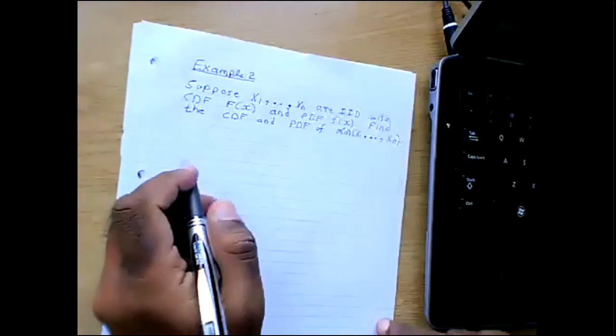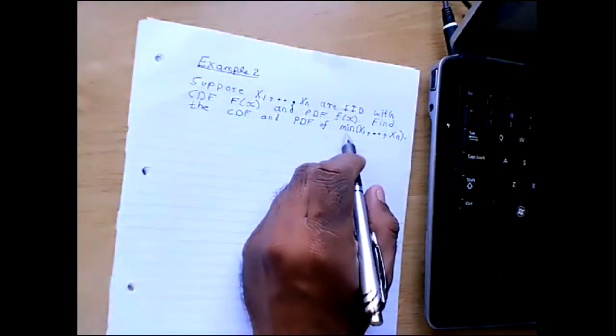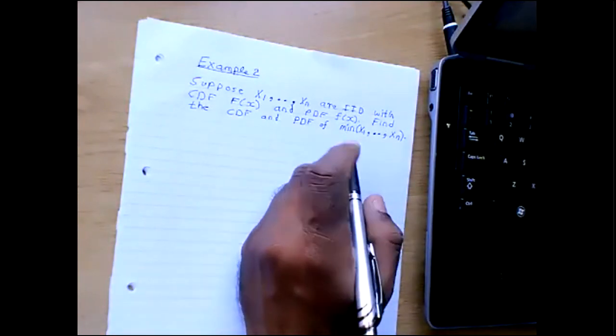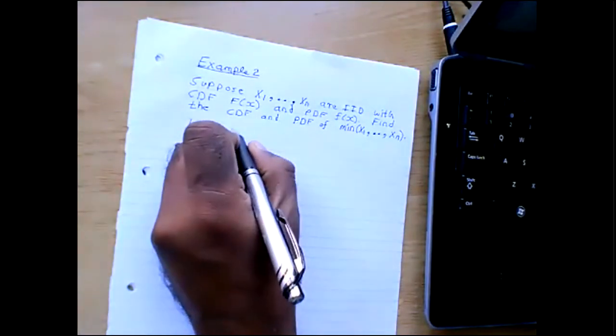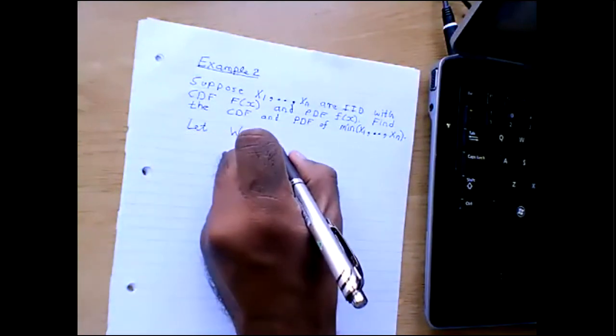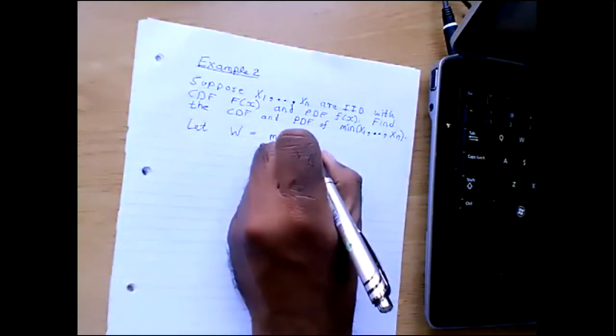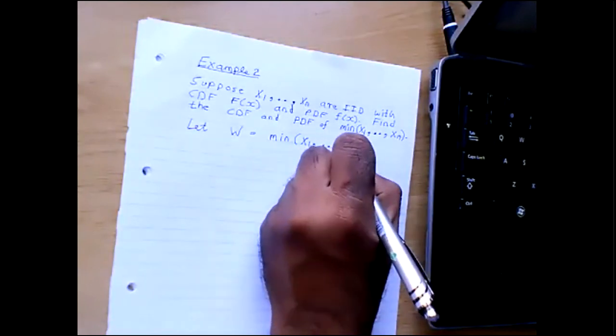All right, the next example, example 2, is the same question, but here we want to find the CDF and the PDF of the minimum of x1 to xn. So once again, let me use some letters. Say W equals the min of x1 to xn.